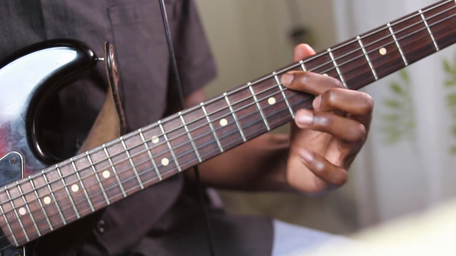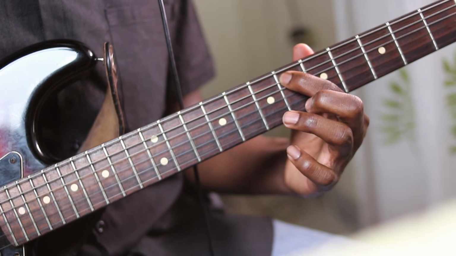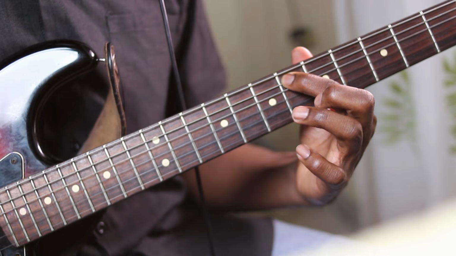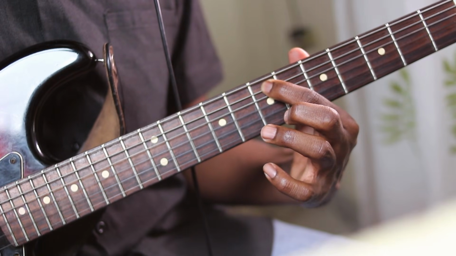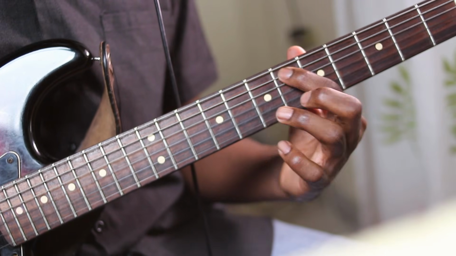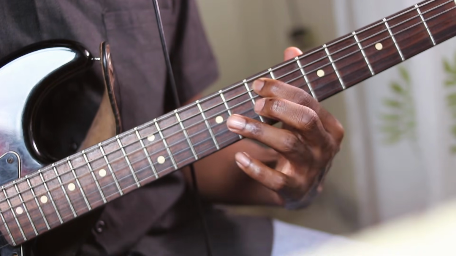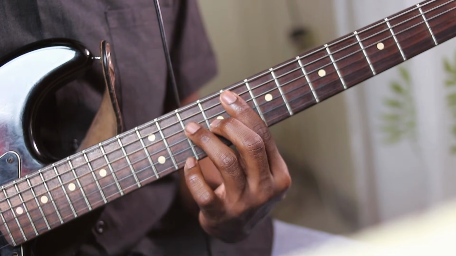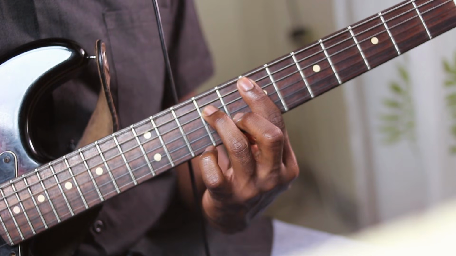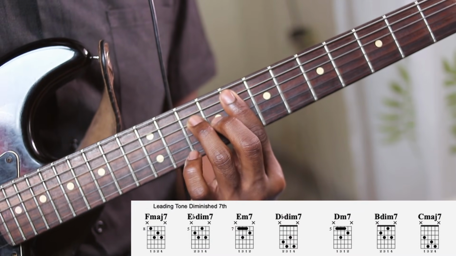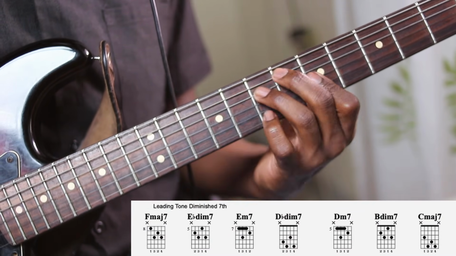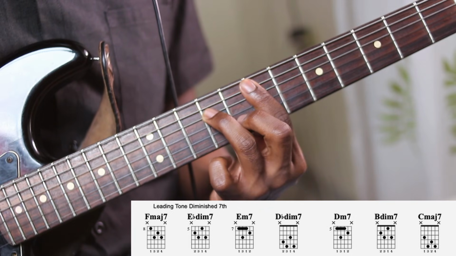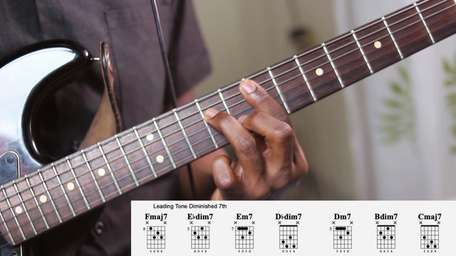So a leading tone is a semitone down, so that this note leads to that E, right? So it's a major 7th down. So instead of going from the F to the E, we go to the F, to the leading tone, right?